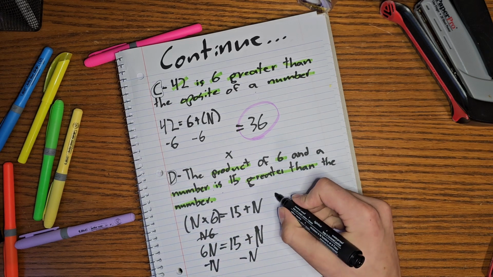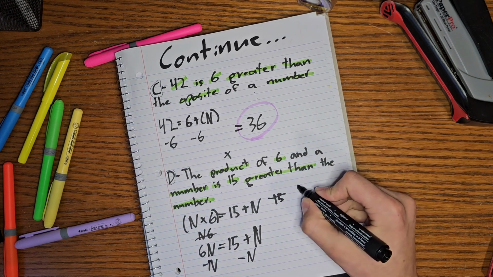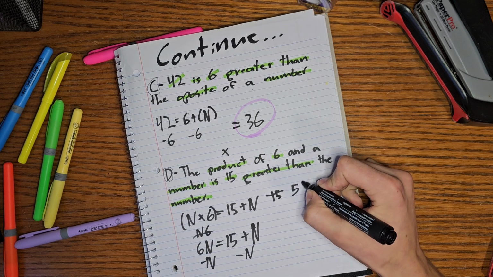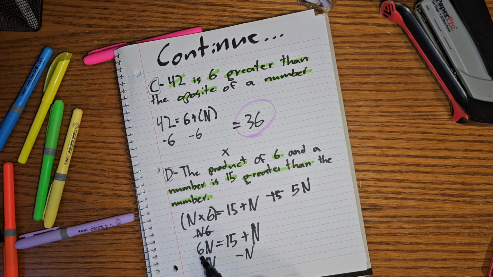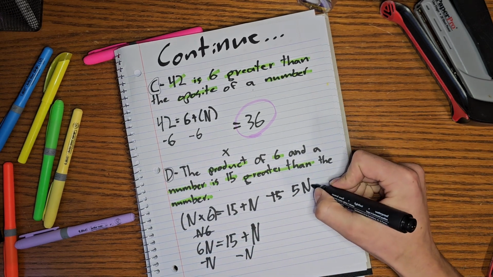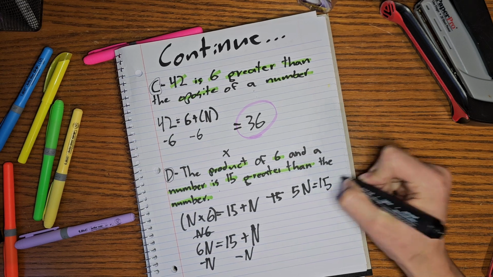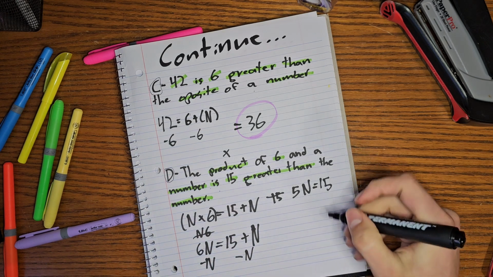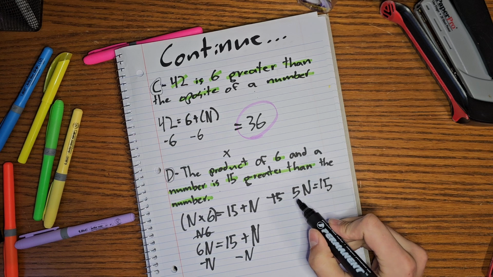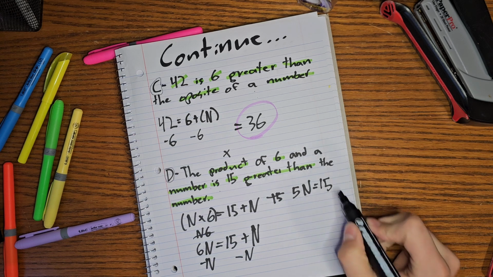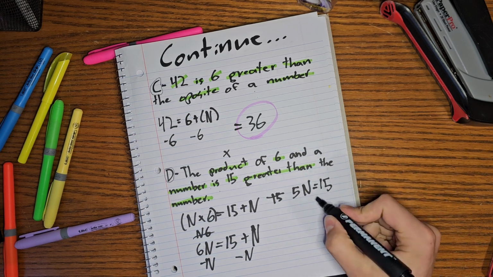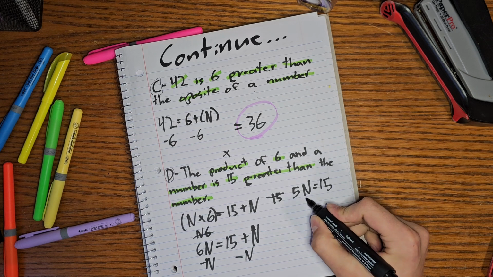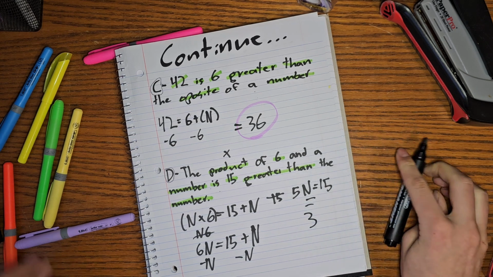Now this is 5n equals 15. From here, you can go off in the weeds, but it's not that hard. 5 goes into 15 how many times? It goes into it 3 times. So n equals 3.